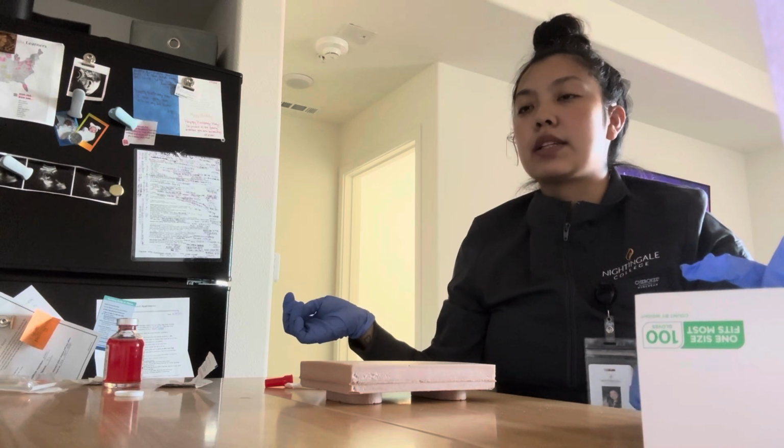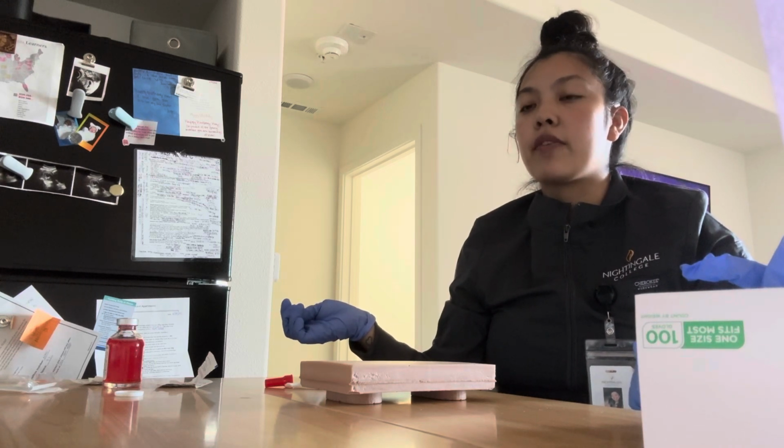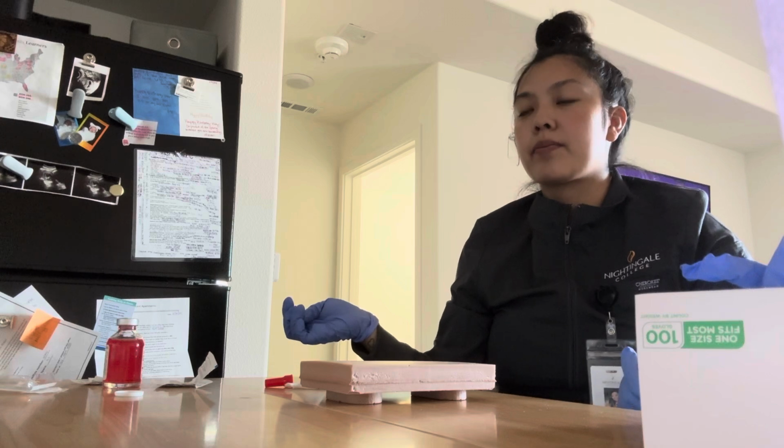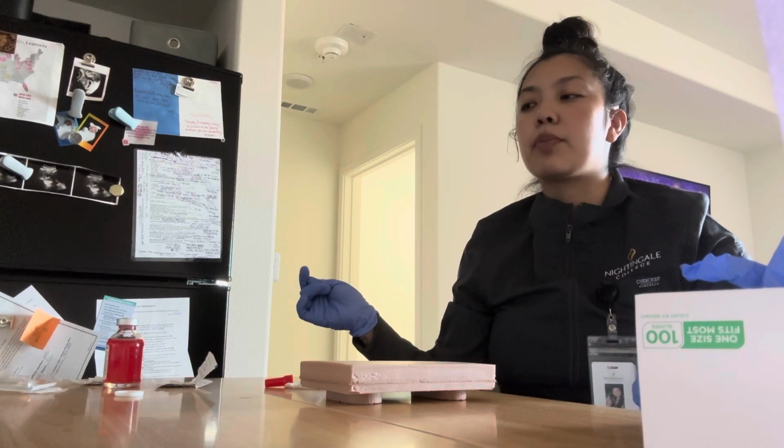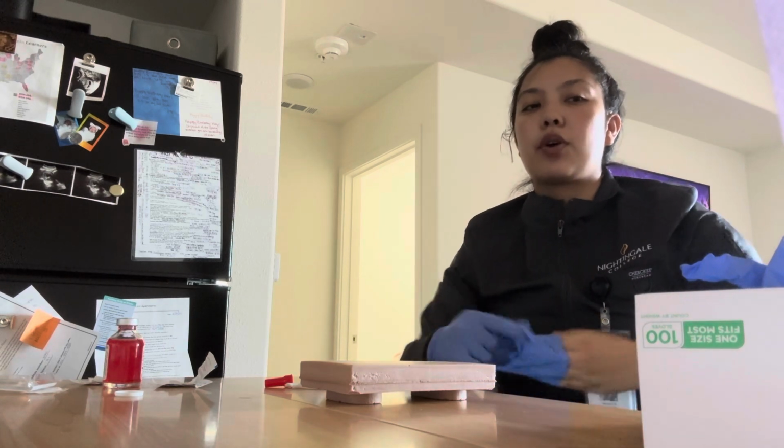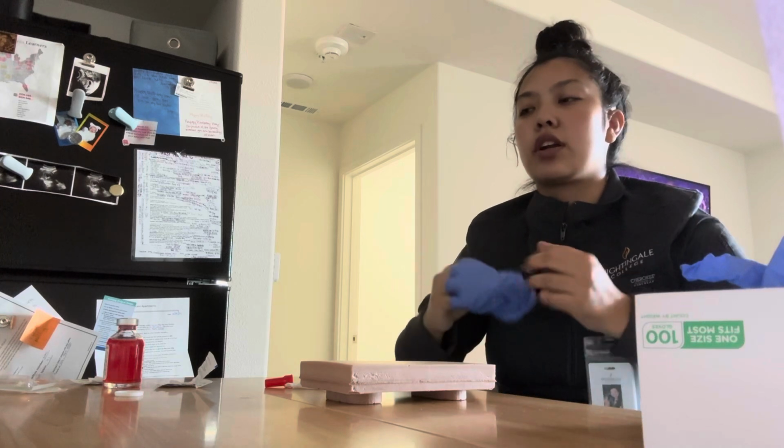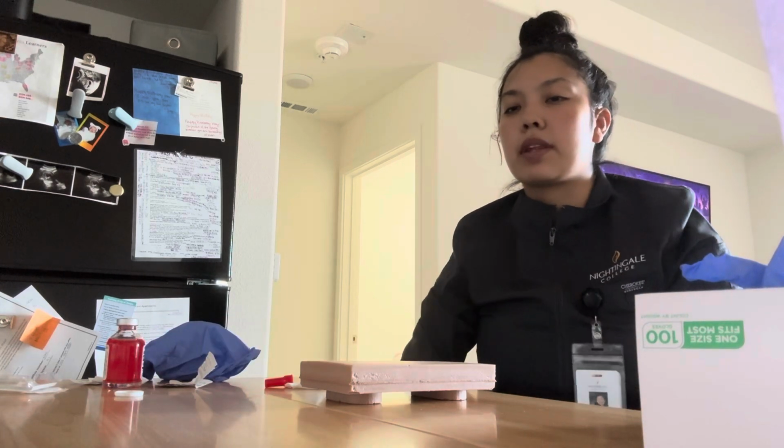And then I'm going to ask the patient if they're okay. Are you comfortable in doing okay? Perfect. Okay, I'm going to go ahead and clean up all my supplies. I am going to take off my gloves, discard of that, hand hygiene, and document the procedure.